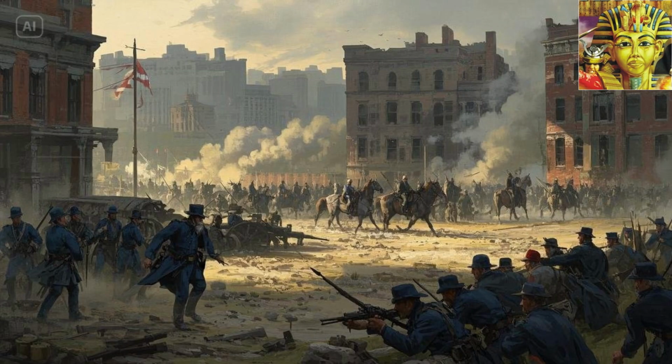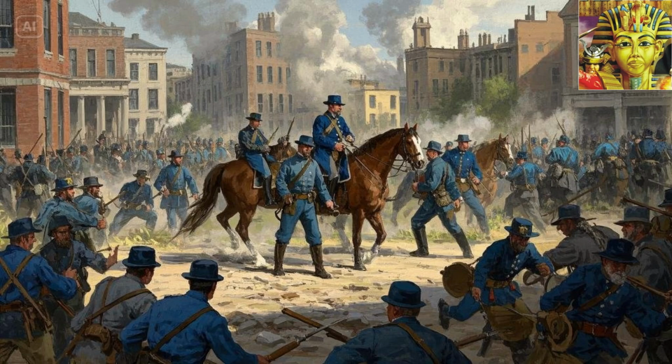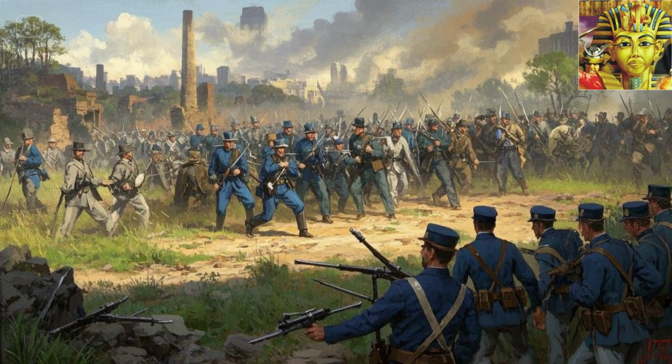Hood's leadership style was a double-edged sword. While his aggressiveness initially inspired some troops, his reckless decision-making and inability to adapt to changing circumstances eroded trust among his officers and men. Many soldiers viewed Hood as a poor replacement for Johnston, whose cautious approach had at least preserved the Army's strength. Civilian discontent.